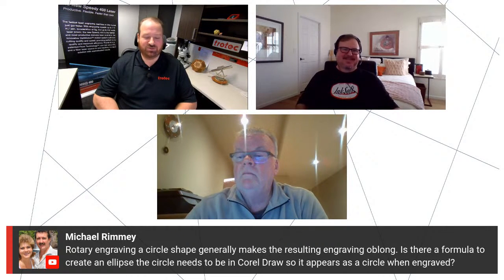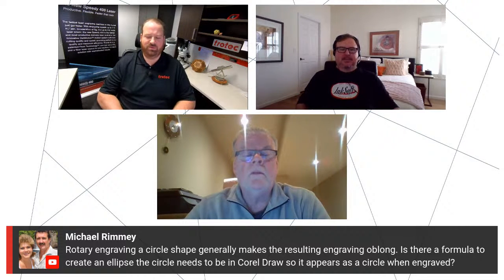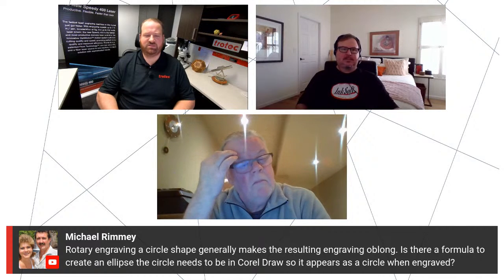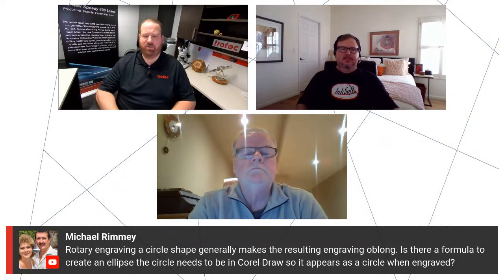Rotary engraving a circle shape generally results in it being oblong. Is there a formula to create an ellipse on a circle? It needs to be in CorelDRAW, appear to be a circle, and engrave. If you're engraving, you shouldn't see an ellipse unless your diameter is set incorrectly, or if you have a lot of taper on your graphic.